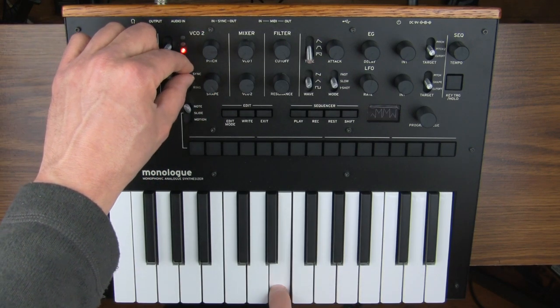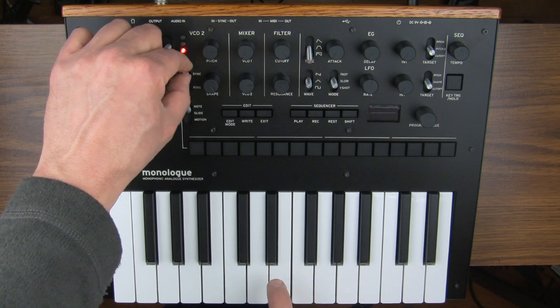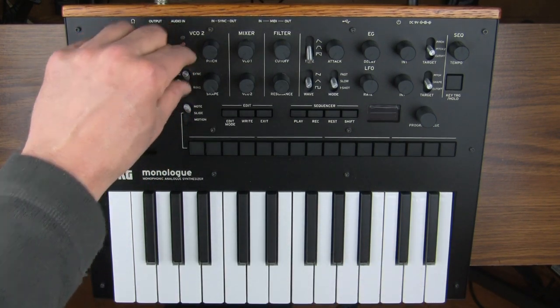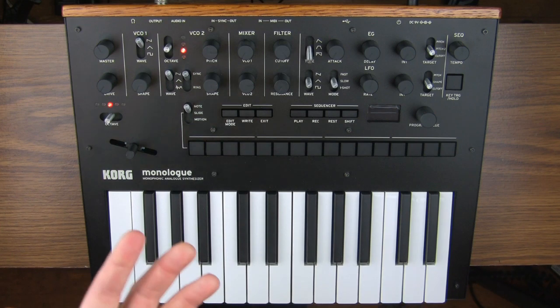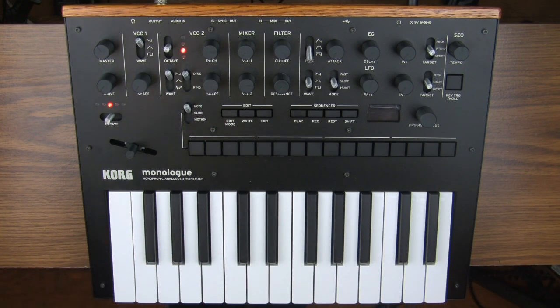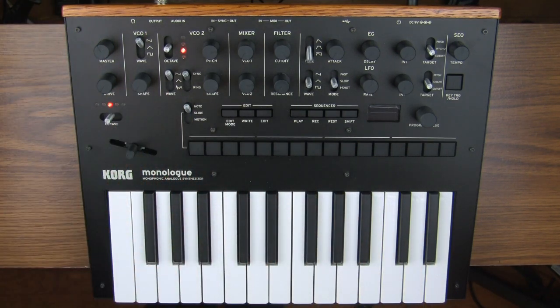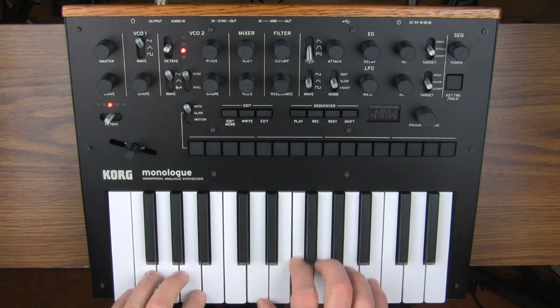Here, I'll turn it off. Very, very different. So, yeah, that's really cool. And so far, again, we haven't even touched on the way that we most typically use sync. And that says a lot. That's why this deserves its own video, because I want to show you that this is a font of timbral possibility.